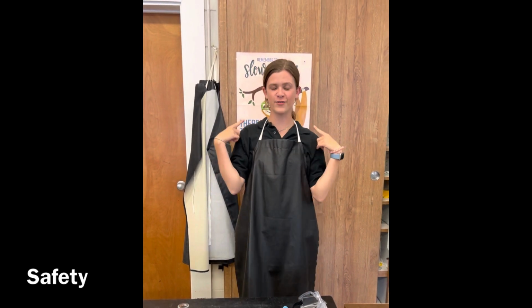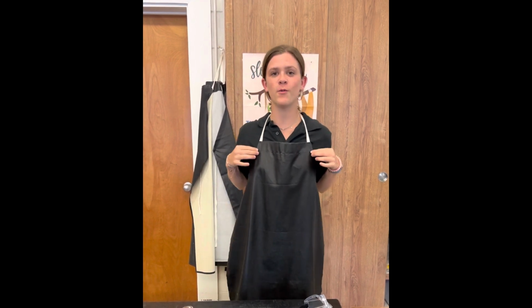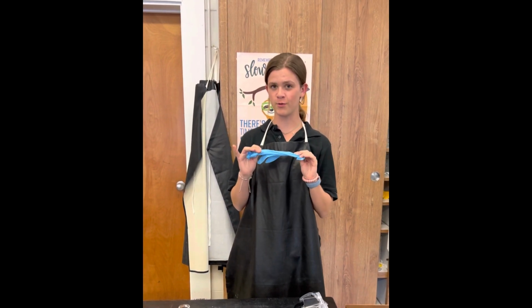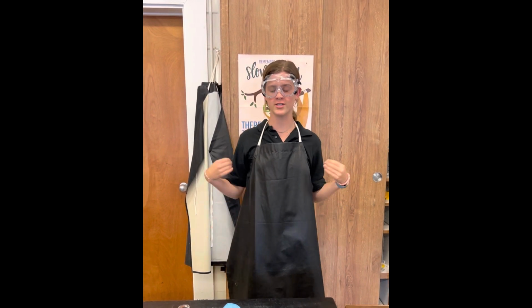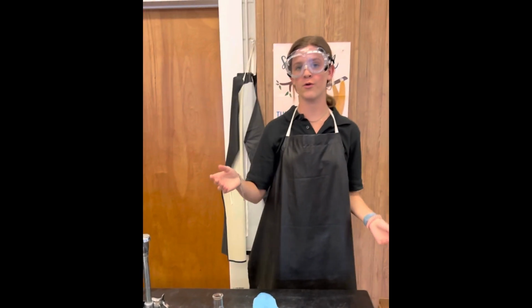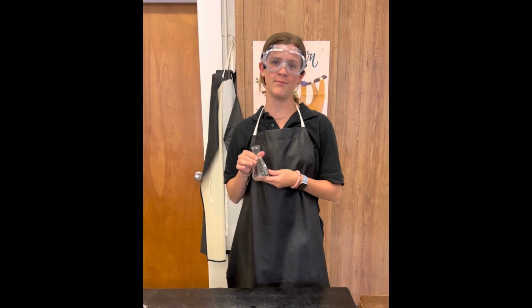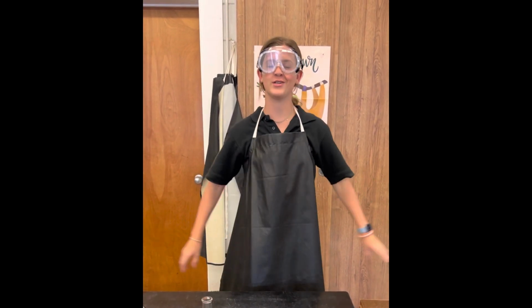The safety procedures in this lab are to always have your hair pulled up, especially if you're a girl, so that none of your hair gets into the chemicals. Always wear your apron so no chemicals get onto your clothes or skin, gloves to protect your skin, and goggles to protect your eyes. If chemicals do get into your eyes or on your skin, use the sink, the shower, or the eye wash right away and alert your teacher. Lastly, make sure that all flasks and beakers are away from the edge so you never end up pushing them off.